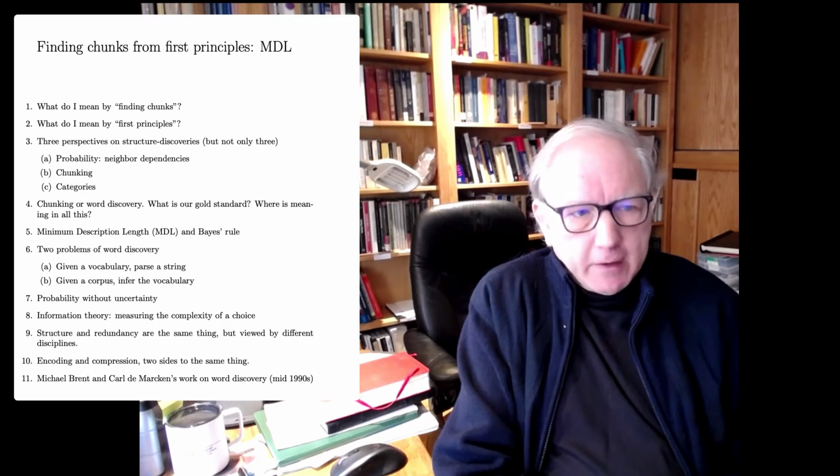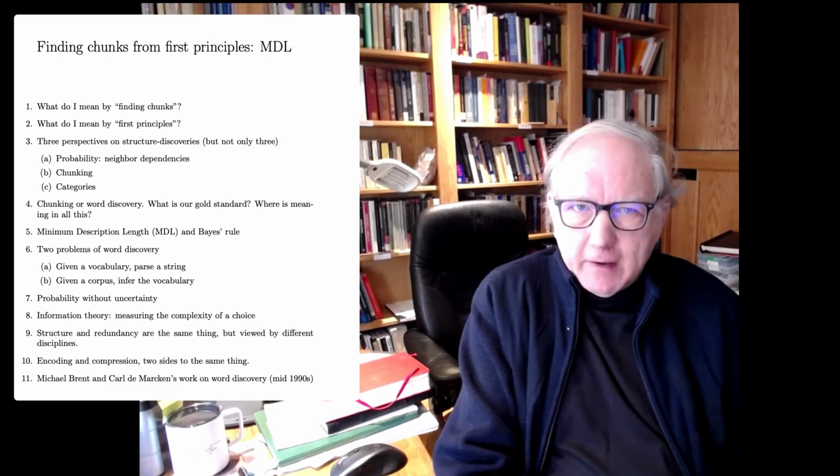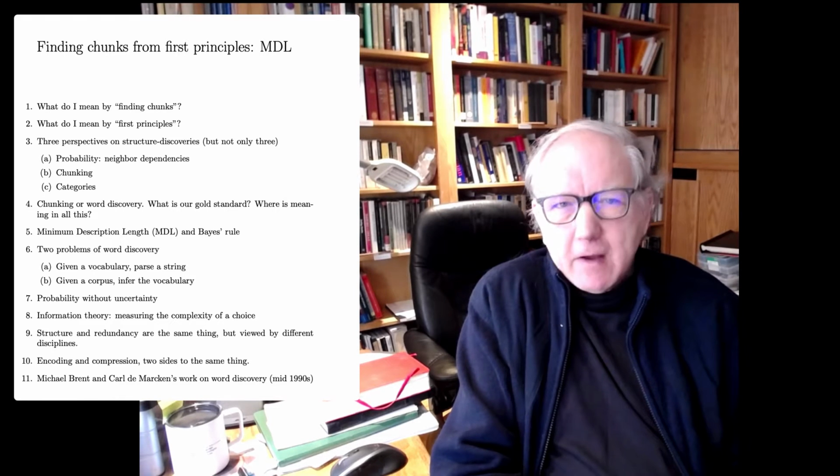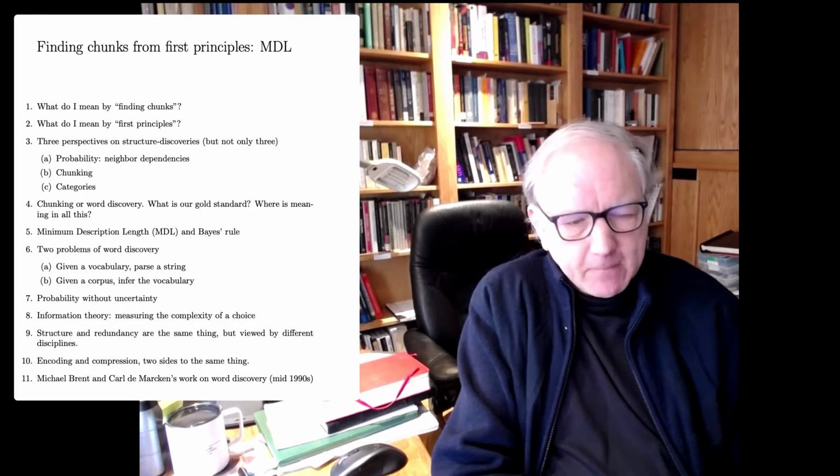So, chunking or word discovery. What's our gold standard? Okay, the gold standard means this, and it's a question that we raise in the context of evaluating how our work is going. In the context of computational linguistics, which this material all ultimately is computational linguistics, there's a very important principle that's held sway in the computational linguistics community for 30 years.